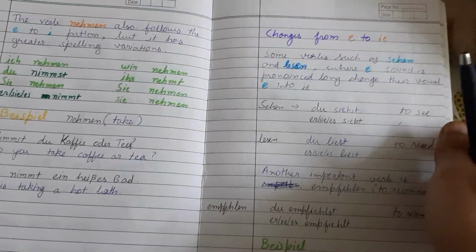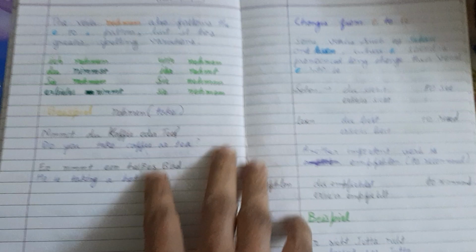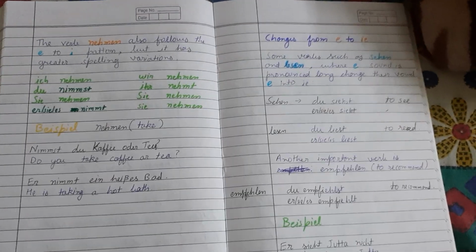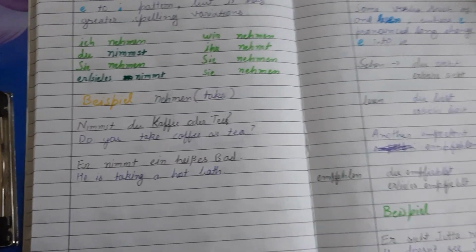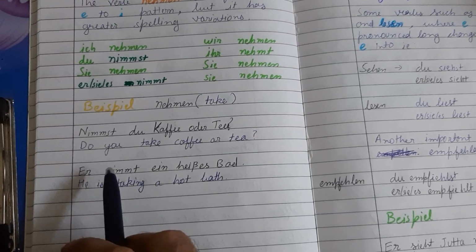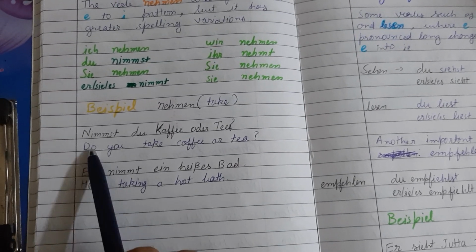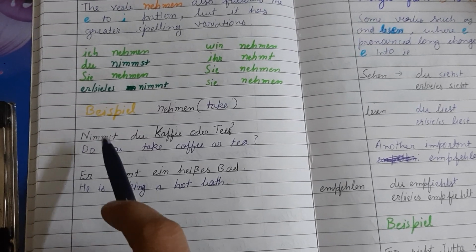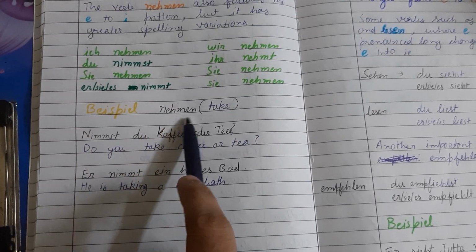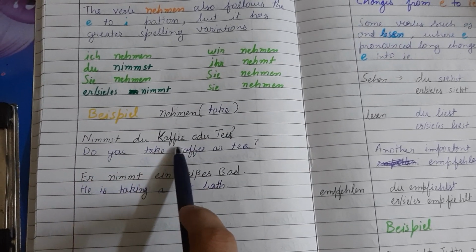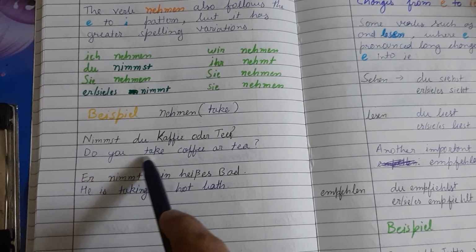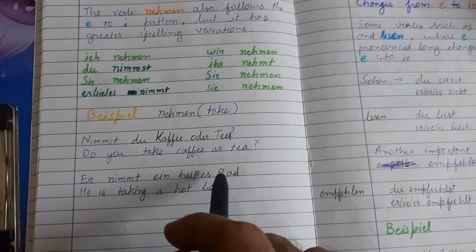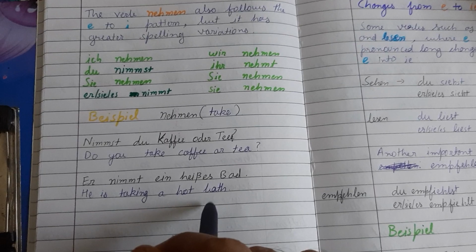It will be very tedious to get a pattern, but I think if we regularly practice, then it will come to us naturally. But it is difficult to always remember that pattern. So here are some Beispiele. Nehmen means to take. Nimmst du Kaffee oder Tee? Do you take coffee or tea? Er nimmt ein heißes Bad. He is taking a hot bath.